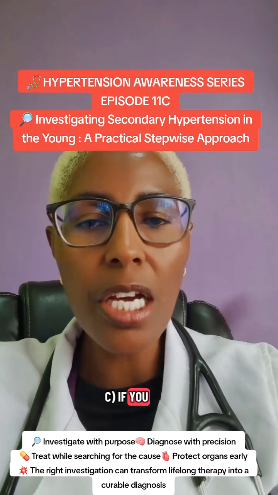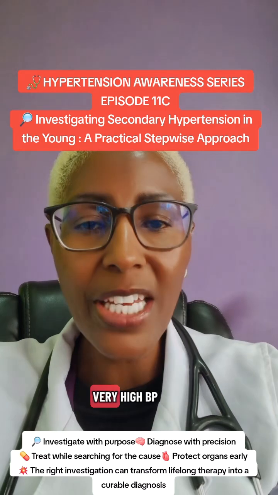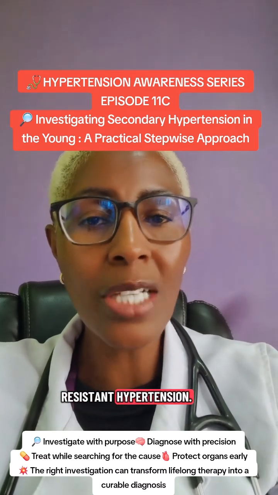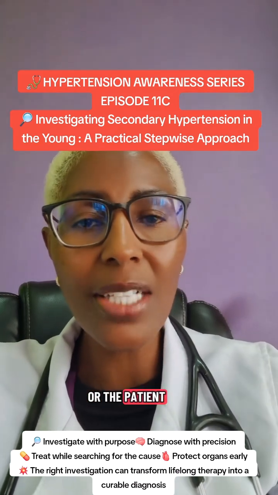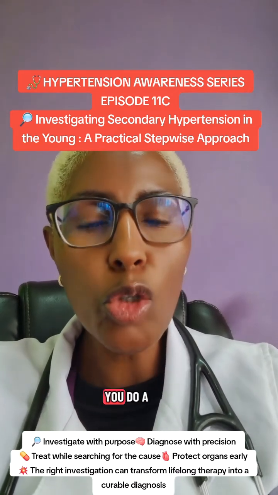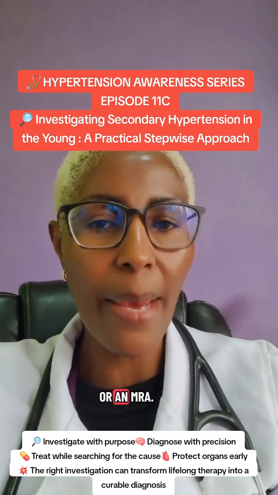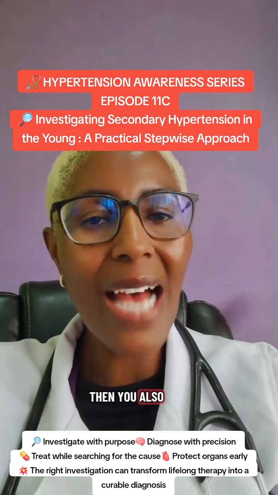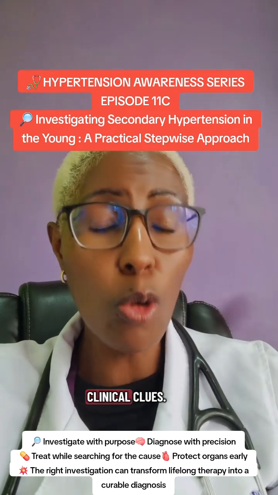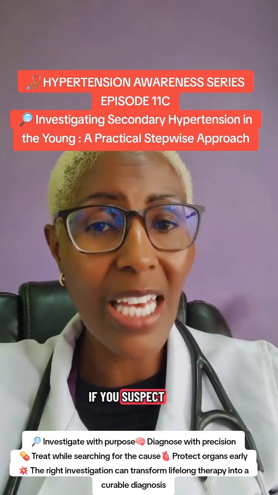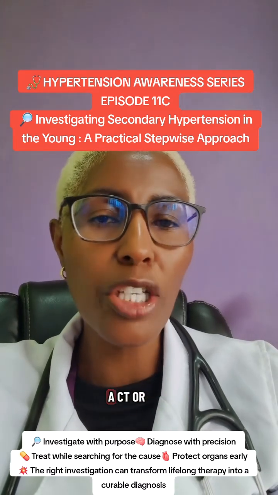If you suspect renovascular hypertension, you suspect this in abrupt onset, very high BP, resistant hypertension, the creatinine rises after starting your ACEs or ARBs, or the patient has an abdominal bruit, you do a renal Doppler ultrasound confirmed with a CT angiogram or an MRA. Then you also assess for other targeted endocrine causes based on the clinical clues. If you suspect pheochromocytoma, you do plasma or urinary metanephrines. It's confirmed by a CT or an MRI.